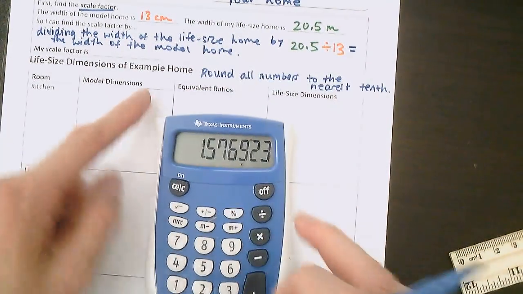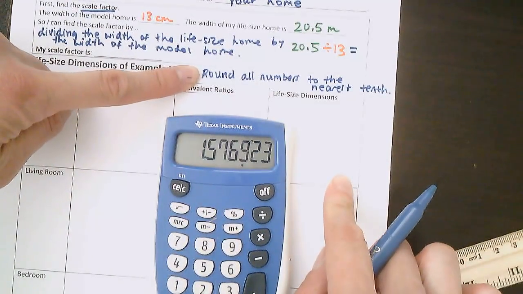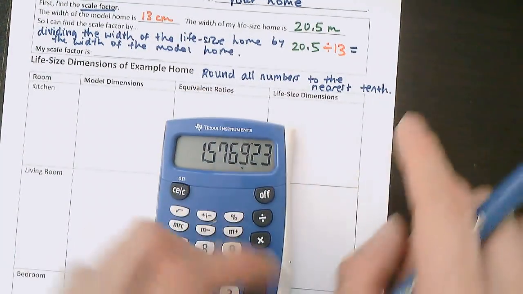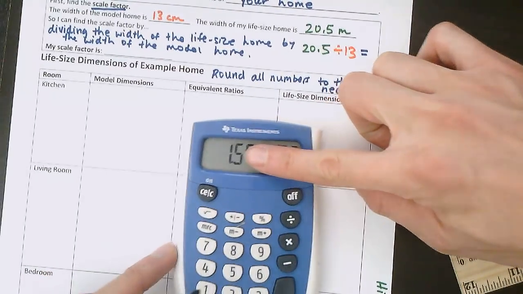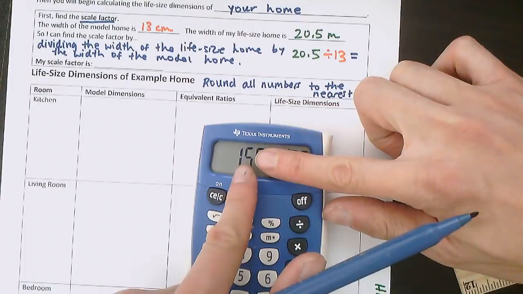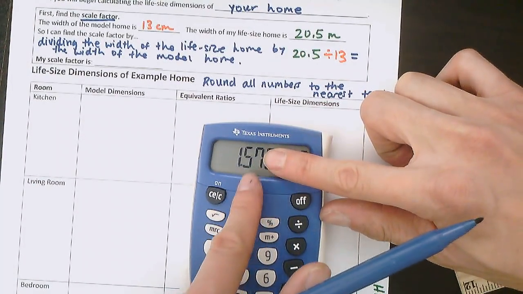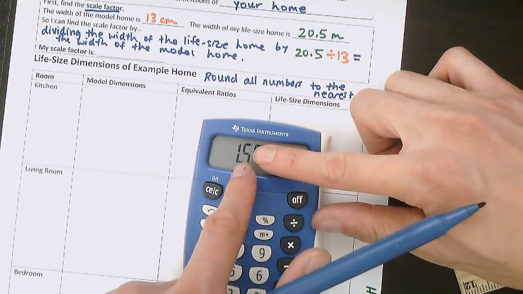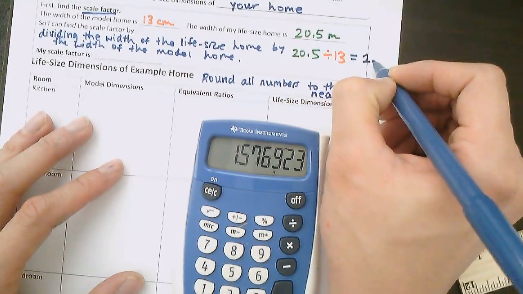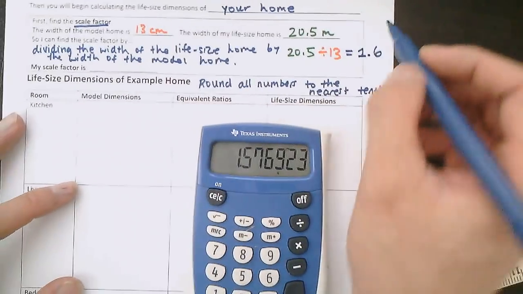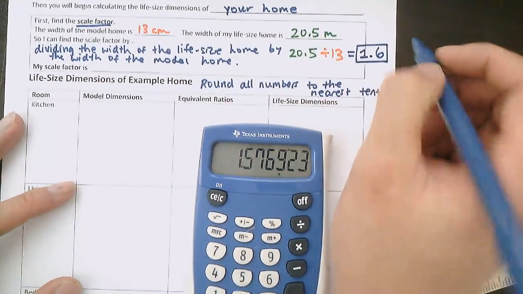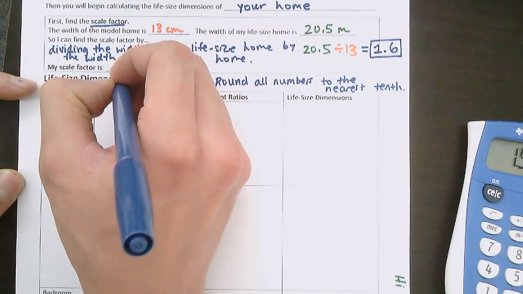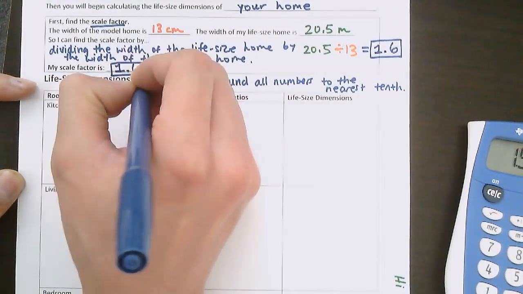It doesn't say this on your paper, but notice that I want you to round all numbers that you're working with to the nearest tenth. The tenth is the first number after the decimal. So I look at this number, and I look at the number next to it, which is a 7. If the number after this number is 5 or greater, this number rounds up. So this rounds up to 1.6. My scale factor that I'm going to use to enlarge my home is 1.6. Where it says my scale factor is, I'm going to write 1.6 and box around that because we're going to come back to that number a lot.